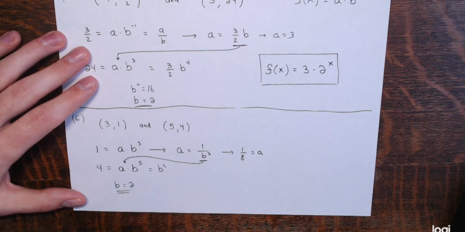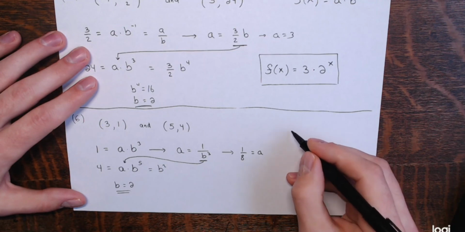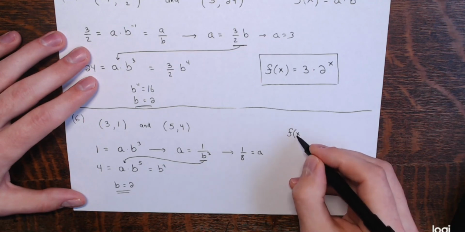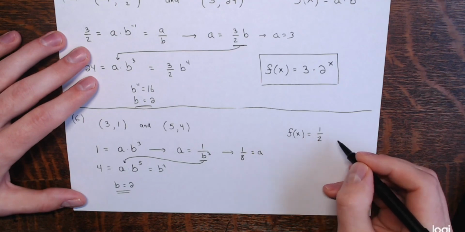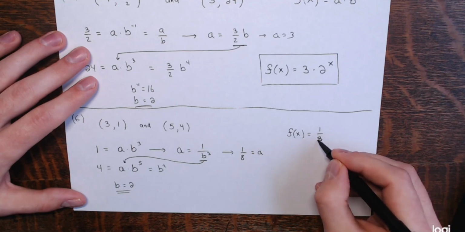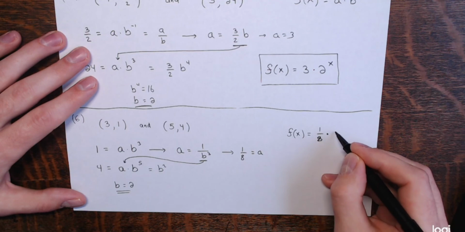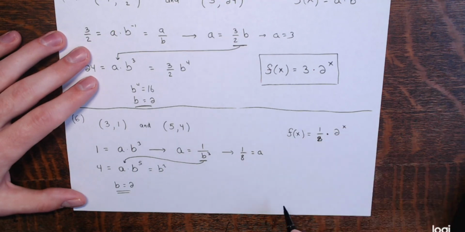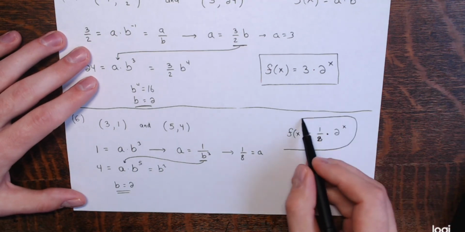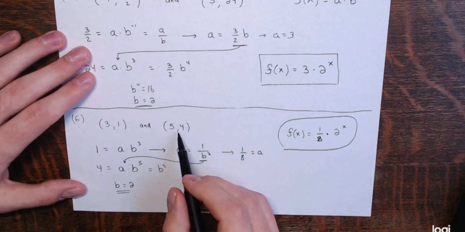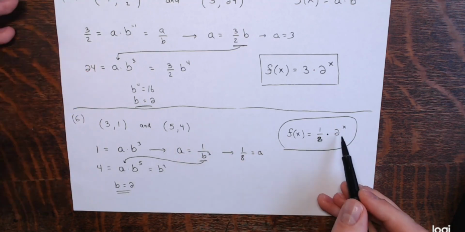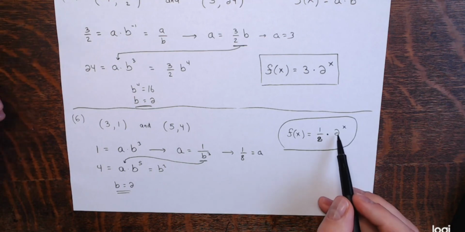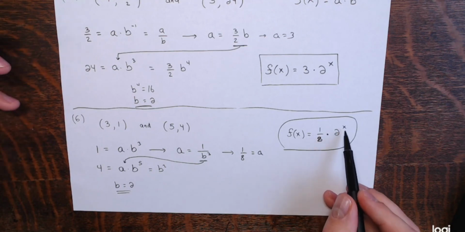Yeah, so f of x equals 1/8 times 2 to the x. And there you go. And this satisfies these, right? When you plug in 3, you get 1. 1/8 times 8, that's 1. And when you plug in 5, you'd have 1/8 times 32, 2 to the fifth, that's 4.